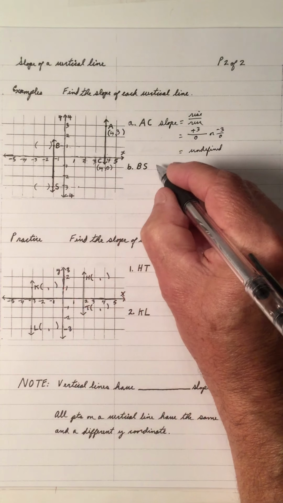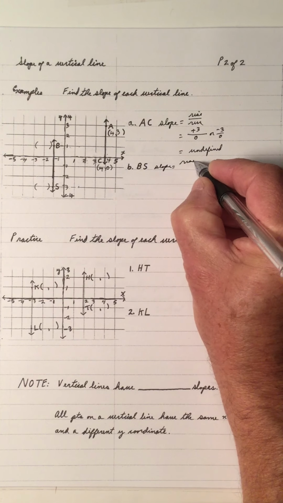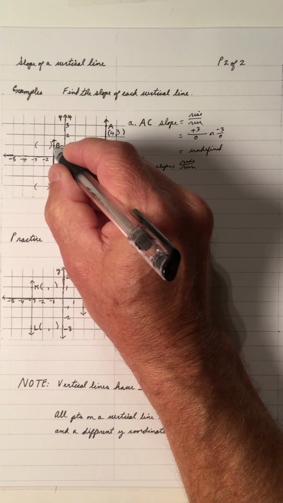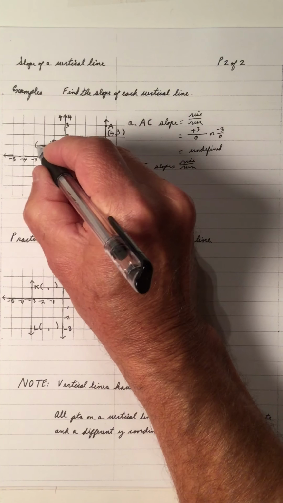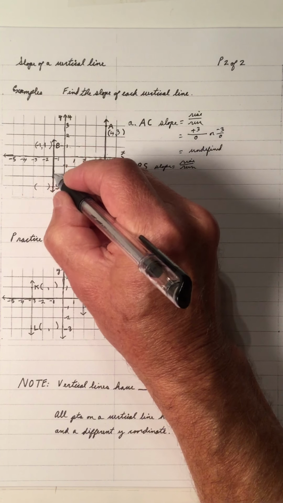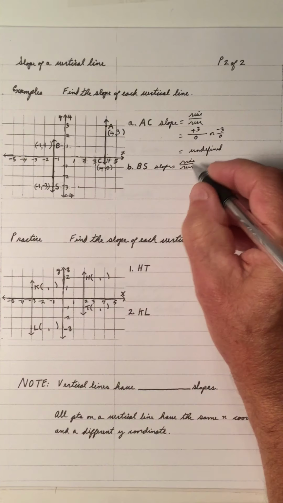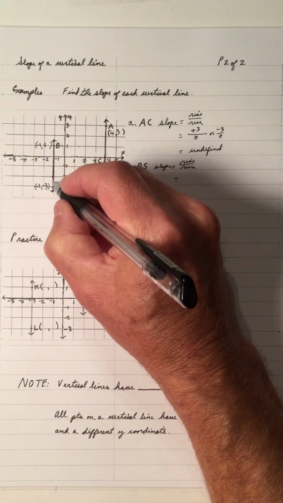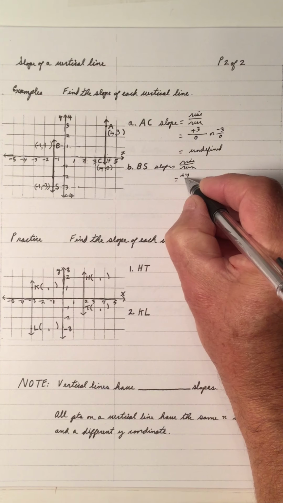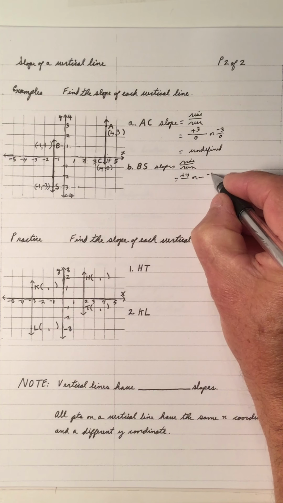Let's do BS, and work out the rise and the run for the slope. The coordinates of B are negative 1 and 1. And the coordinates of S are x is negative 1 and y is negative 3. So the rise, if you go from S to B, 1, 2, 3, 4, is plus 4. Or if you go from B to S, it's a minus 4, same thing.